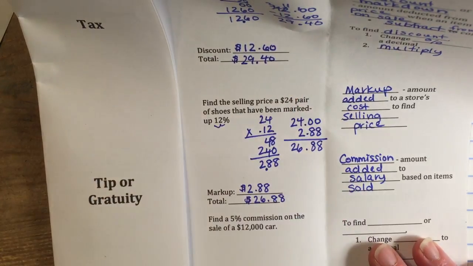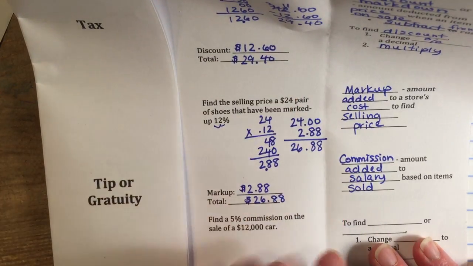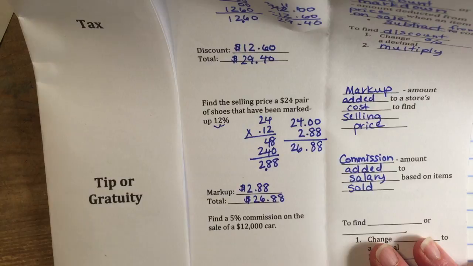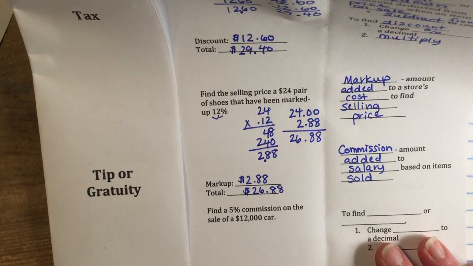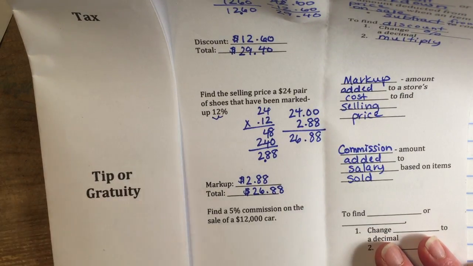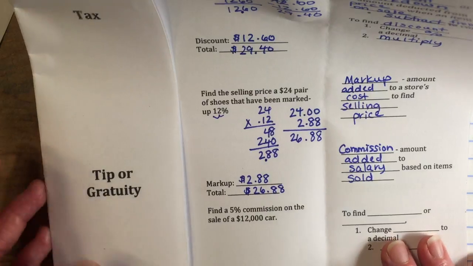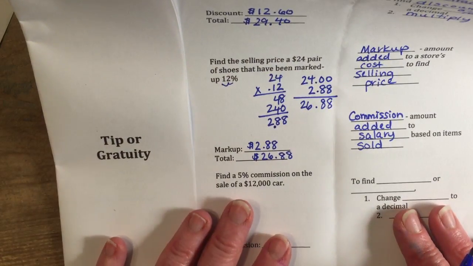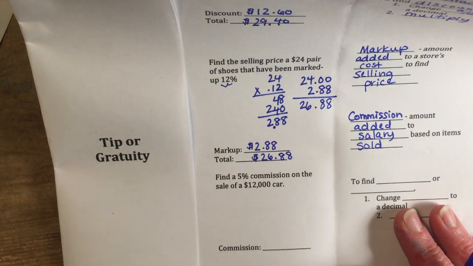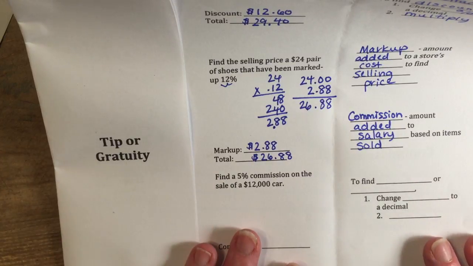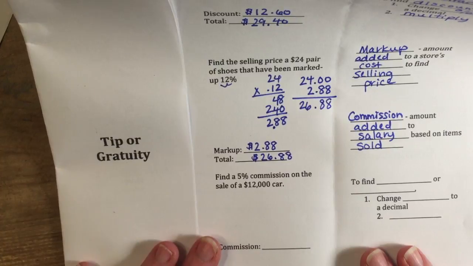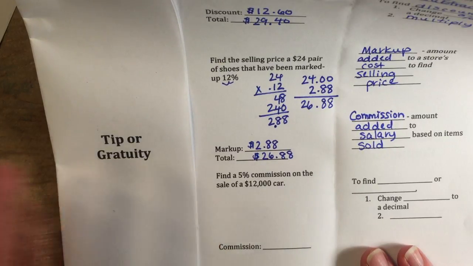So commission, for a lot of people, is added to their salary, but it's based on something they sold. So cars or houses or something like that. Or it may be that you work in a retail store and you help people find clothes. And so maybe if somebody buys something in the store, then you get a percentage of whatever they pay for the clothes you help them find. So that's kind of commission.